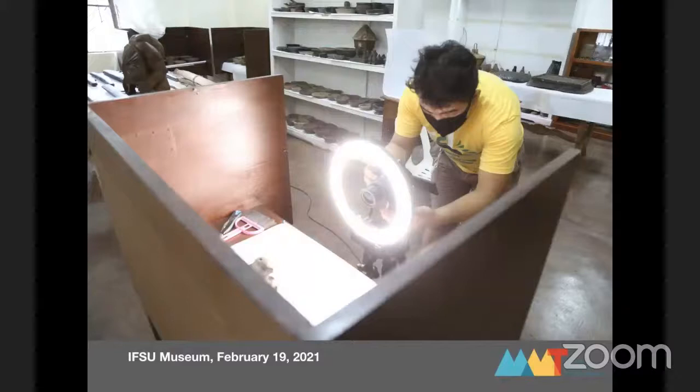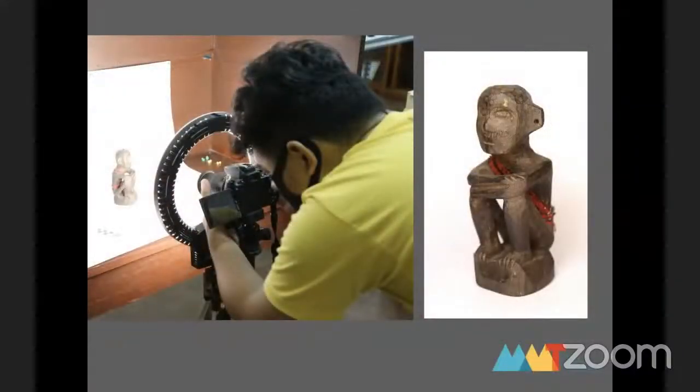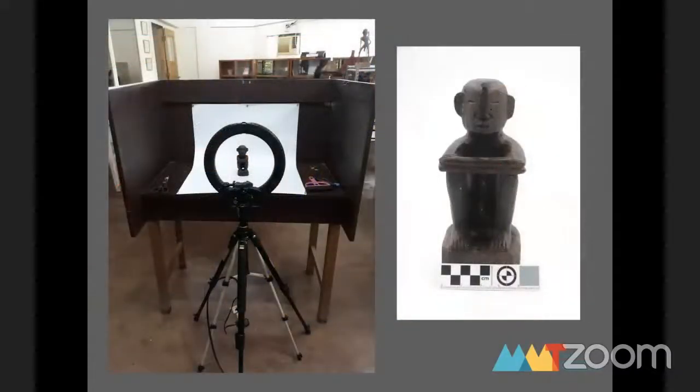Mark also did experiments on how to take photographs using the equipment that they have available in their museum. So this is a sample of his photos, which is incredibly good. And also this one, a setup.